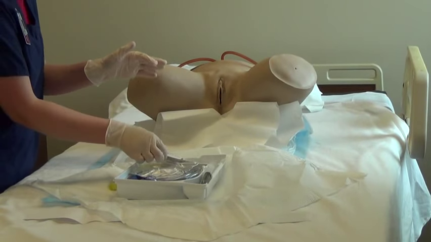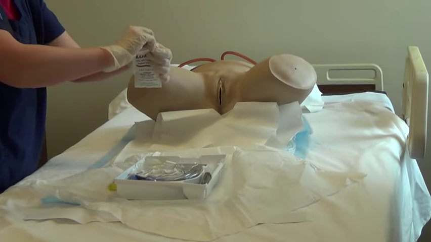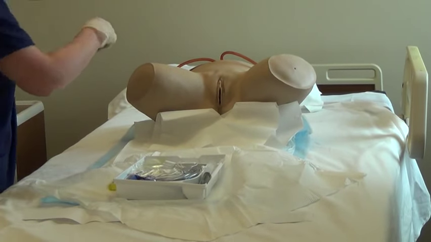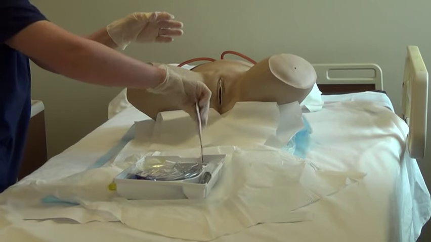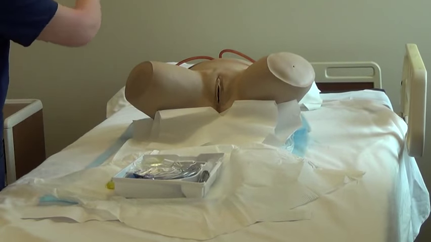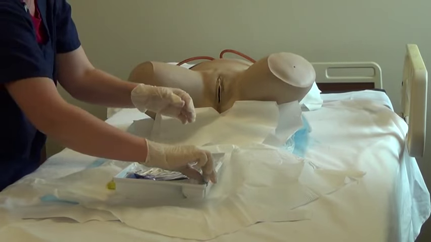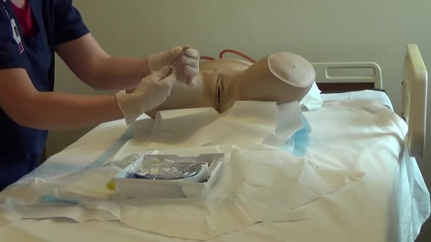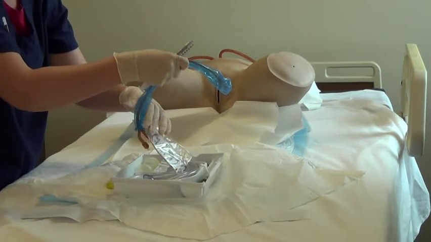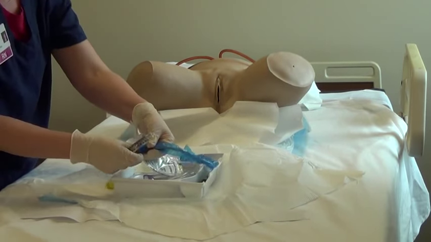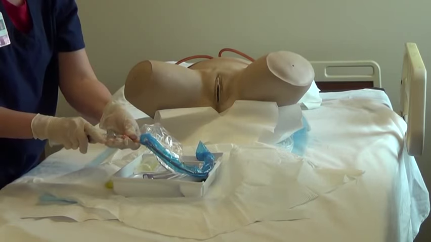Open the packet of povidone iodine. Pour the solution onto the 3 foam swab sticks to saturate them. Attach the syringe filled with sterile water to the inflation port. Do not pre-test the balloon on silicone catheters, as this can cause a crease in the base of the balloon that can traumatize the urethra upon insertion.